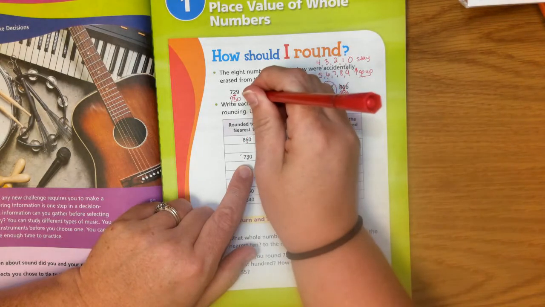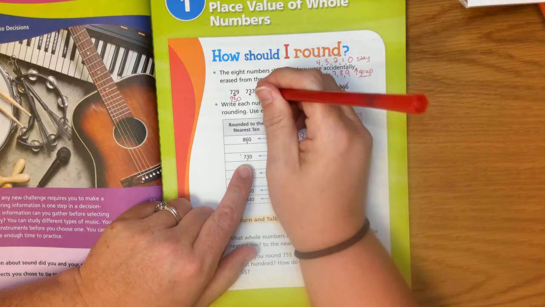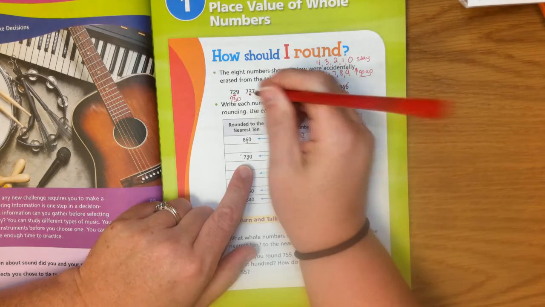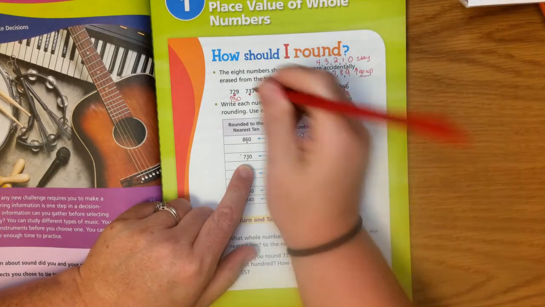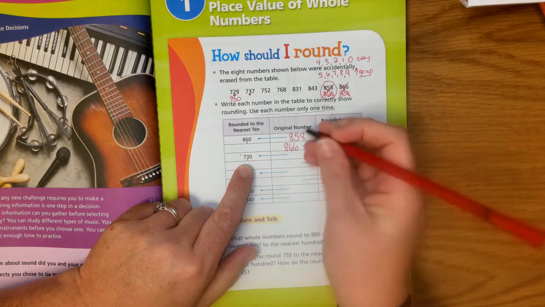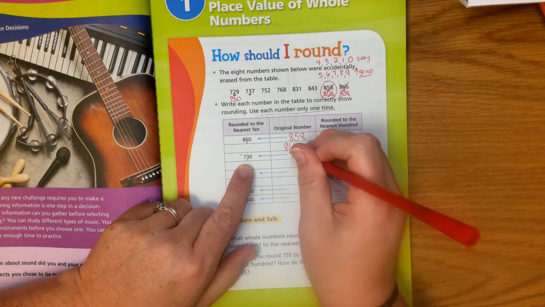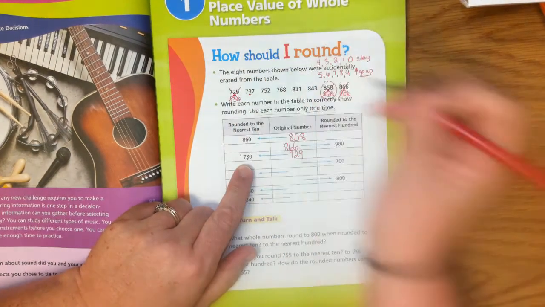My 3 in the tens place for this one looks next door. Does the 7 tell this to shove up or stay the same? It tells my 3 to shove up. So this will be 740, rounded to the nearest 10. So I know that this one must be 729. So I'm going to cross that one out because I've used that one.